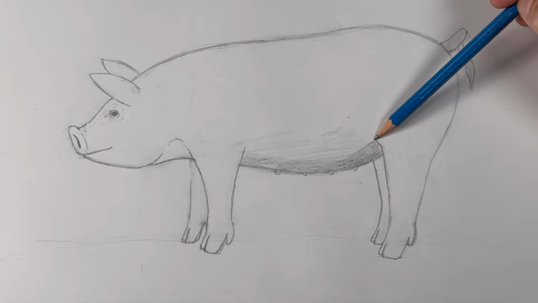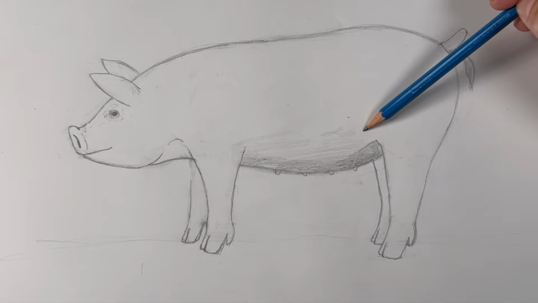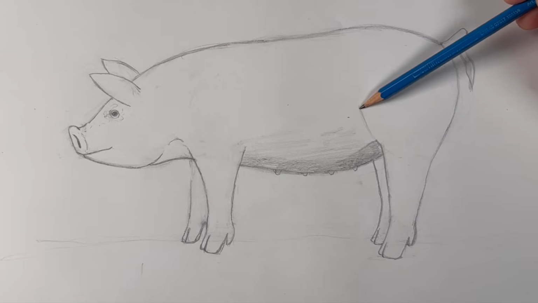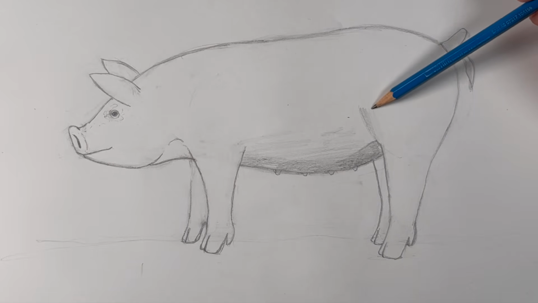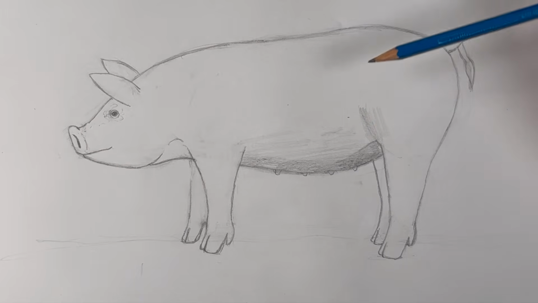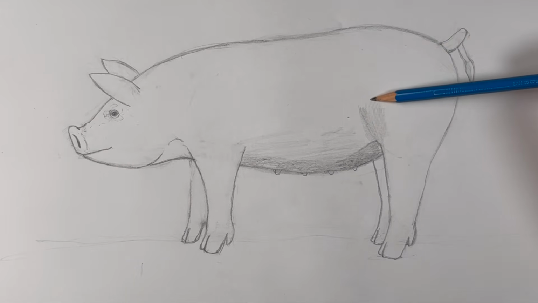And in this area, you can imagine this back leg, kind of the muscle comes up this way. I'll just indicate that. Some things you can draw lines for, and then other things you just shade.